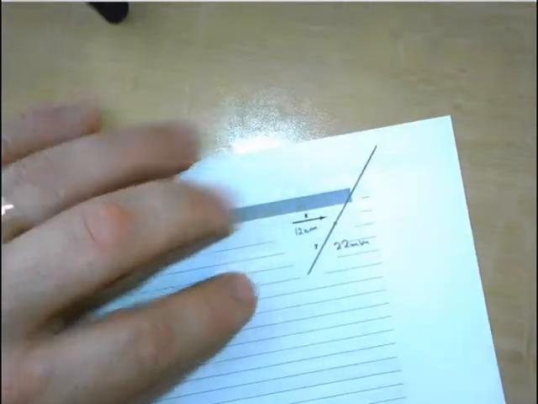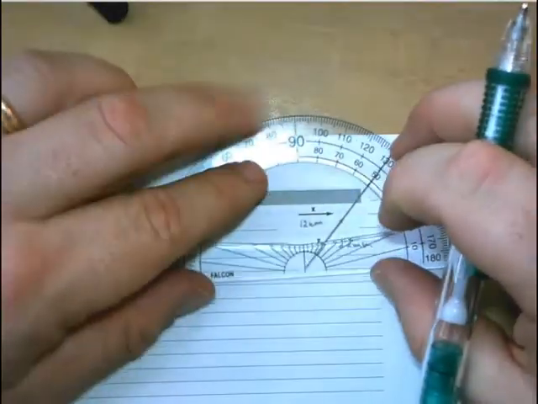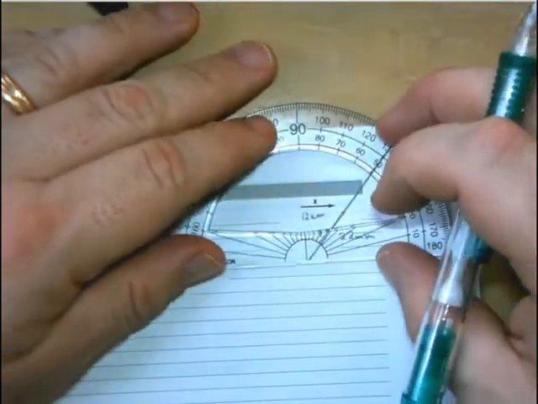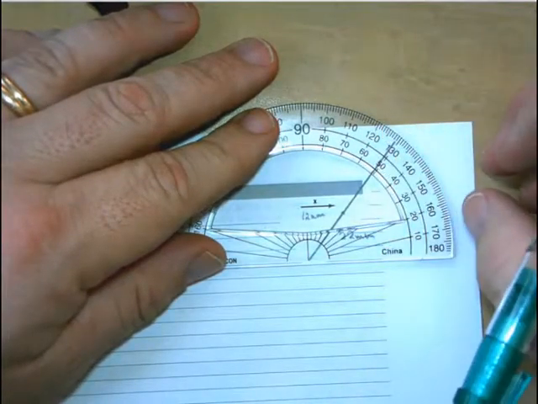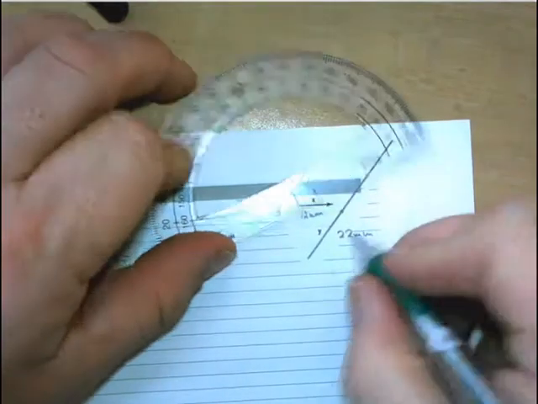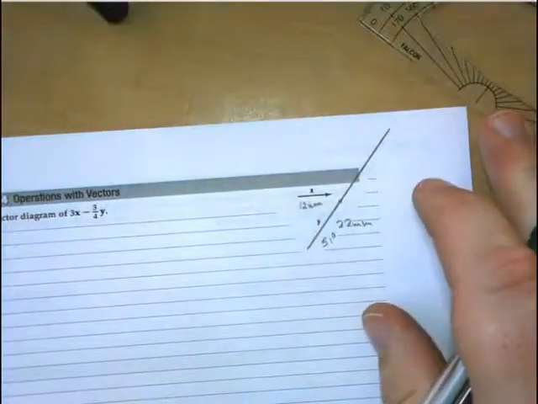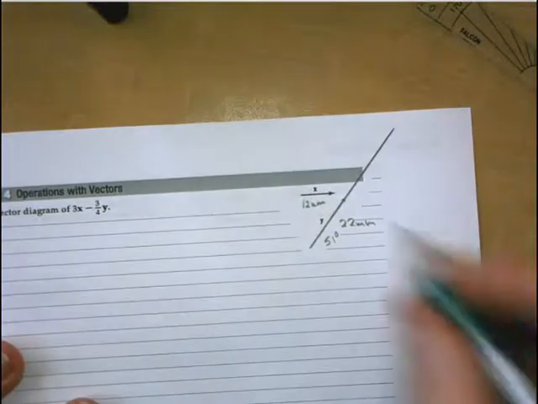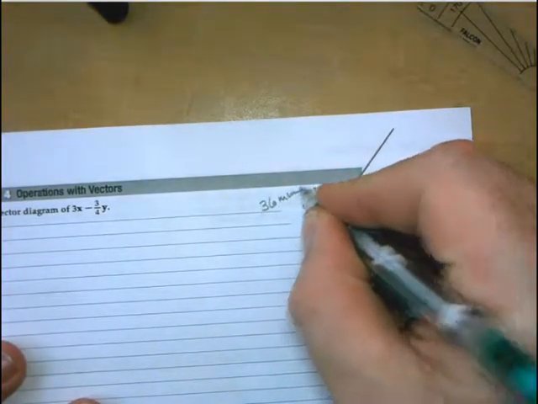And if we're going to use kind of unit circle talk here, we'll go from the positive x-axis. That's about as level as I can get it. It looks like 51 degrees. So 51 degrees. And we're supposed to do 3x minus 3/4 y. So if I take 3 times x, that's going to be 36 millimeters. So we'll multiply the magnitude.